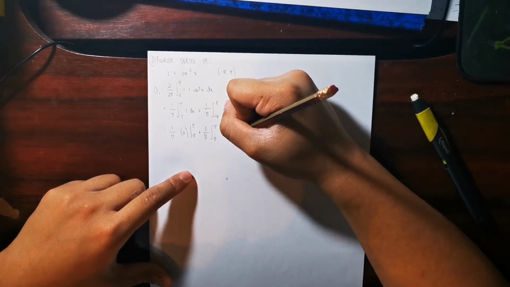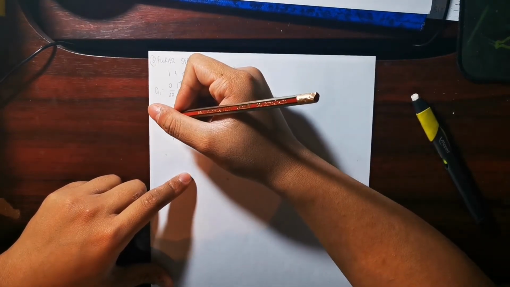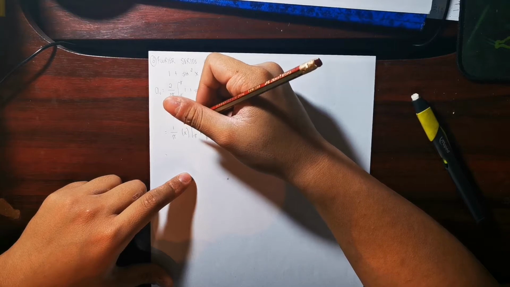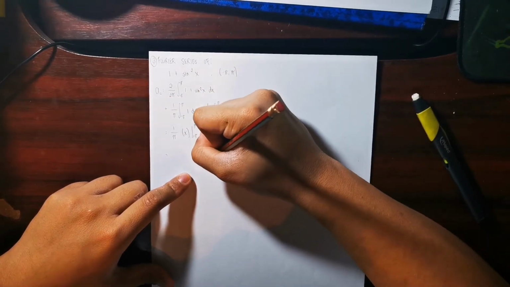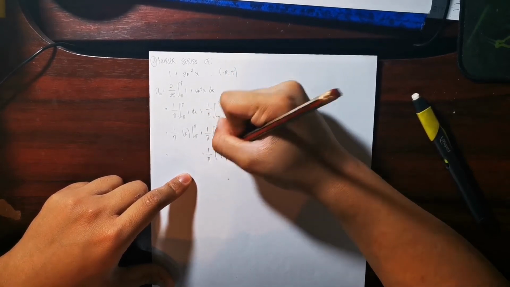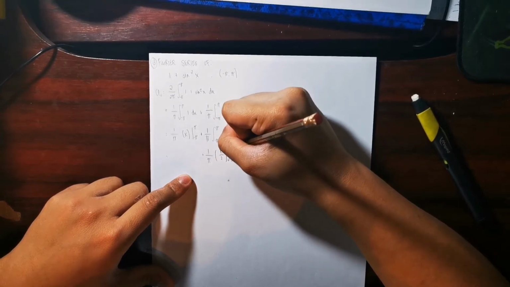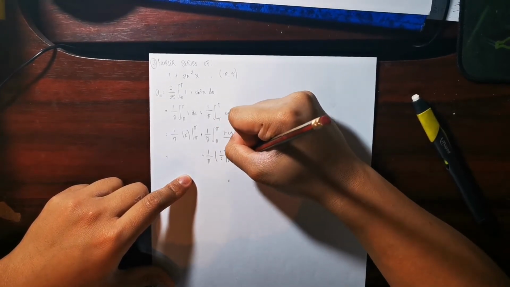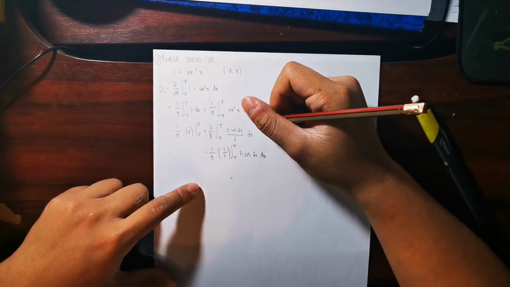But we'll have to separate this term here, so we will have plus 1 over pi times 1 over 2 times the integral from negative pi to pi of 1 minus cos 2x dx.